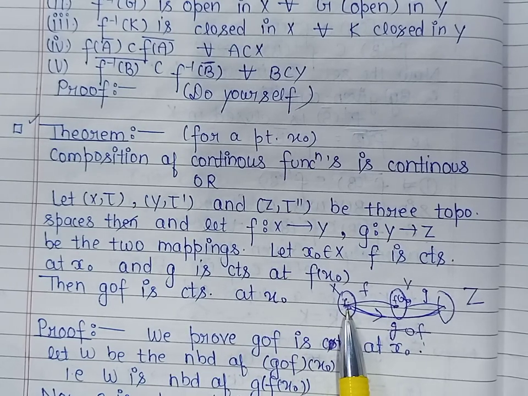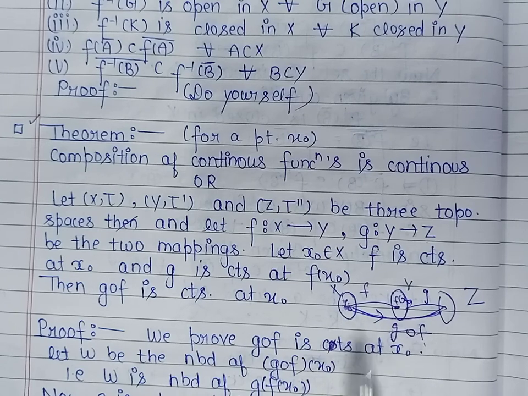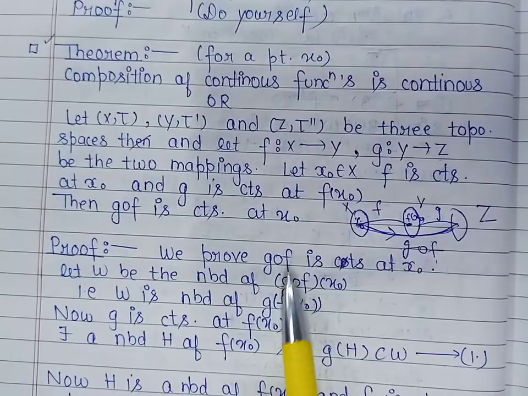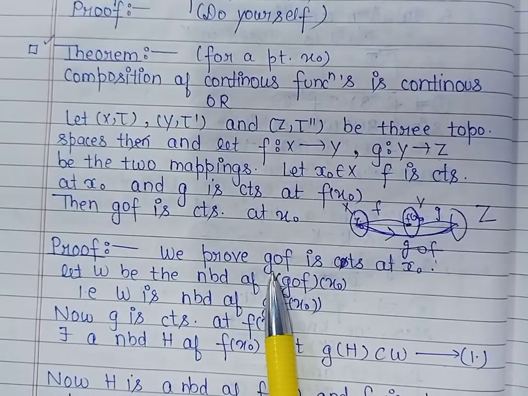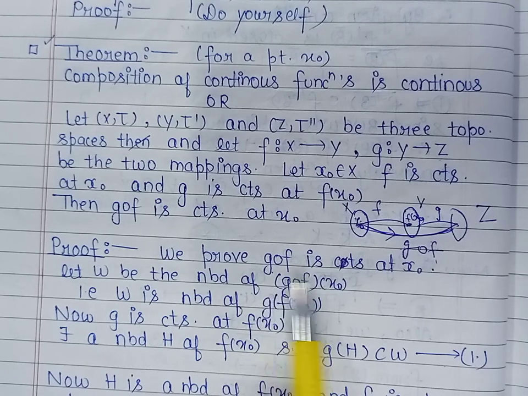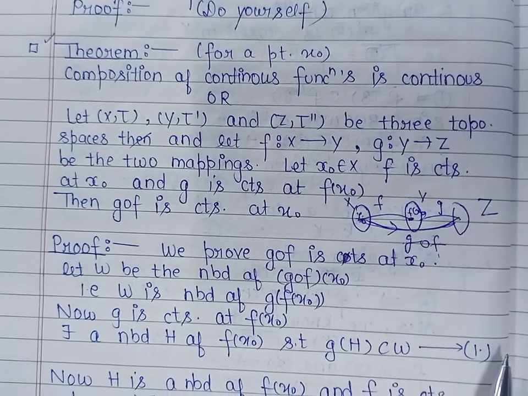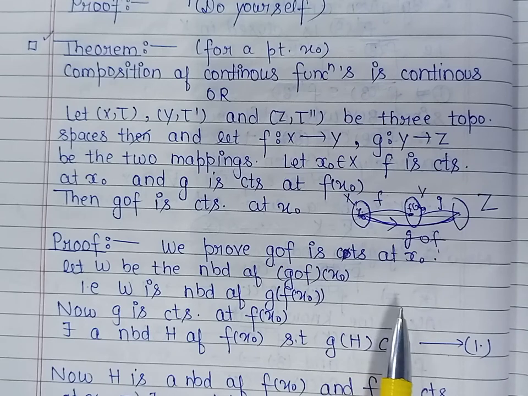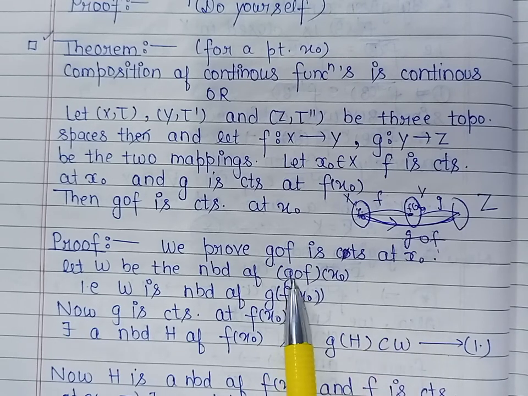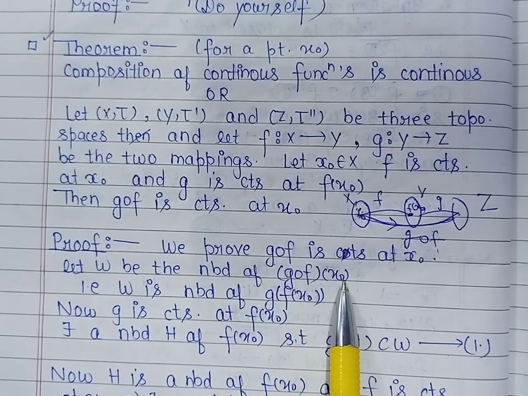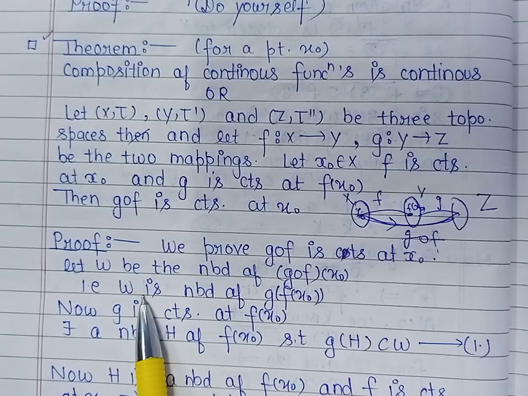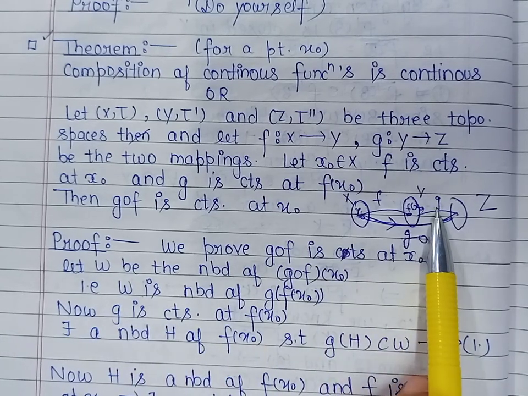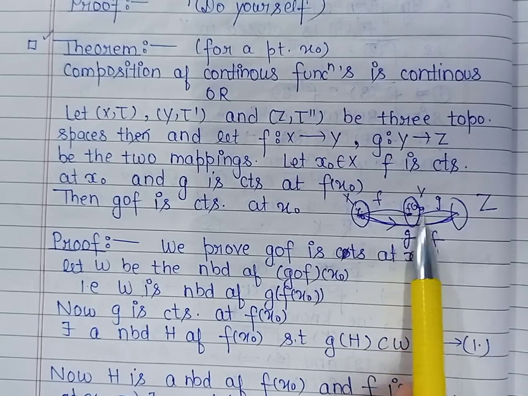Now we use the definition of continuity in order to prove this. In order to prove that the function g∘f is continuous at the point x naught, let us take a neighborhood of g∘f of x naught. That neighborhood we have taken as W. Now this function g is continuous at f of x naught.